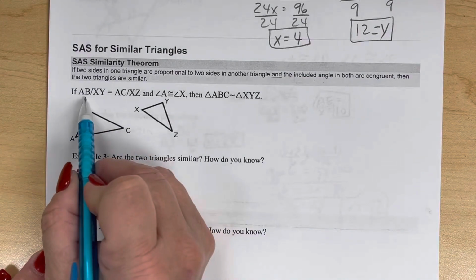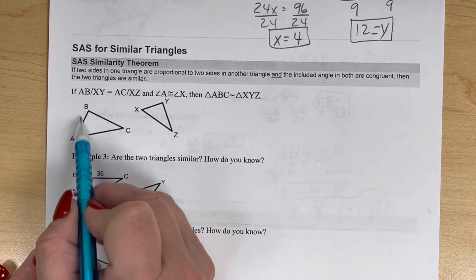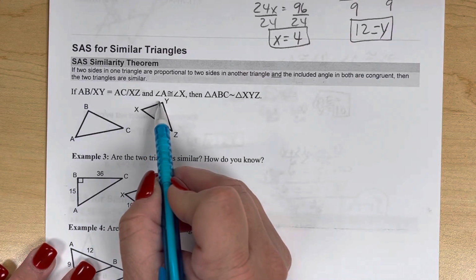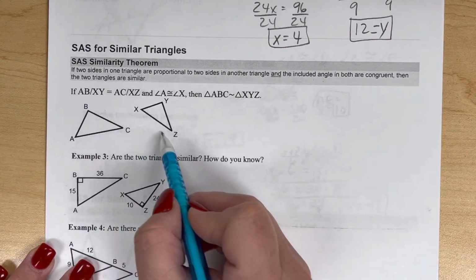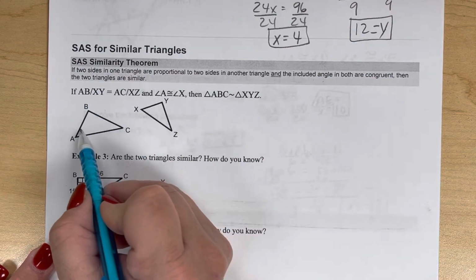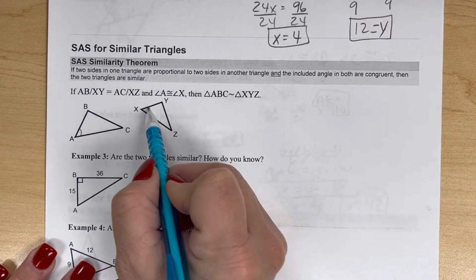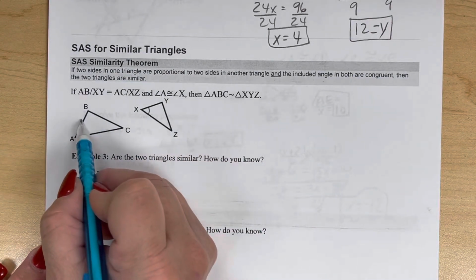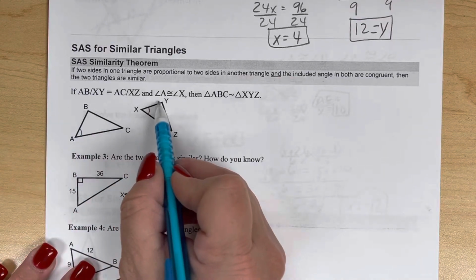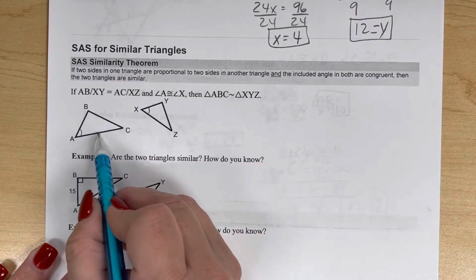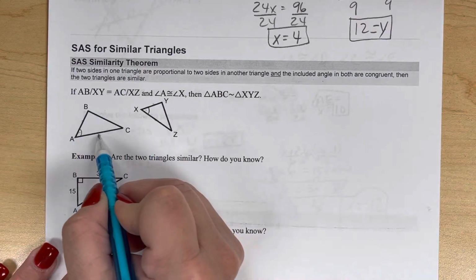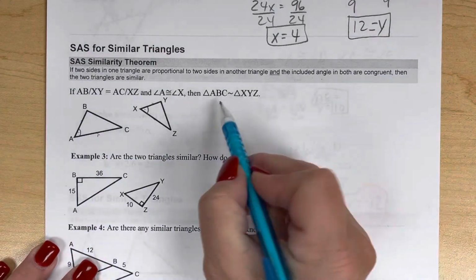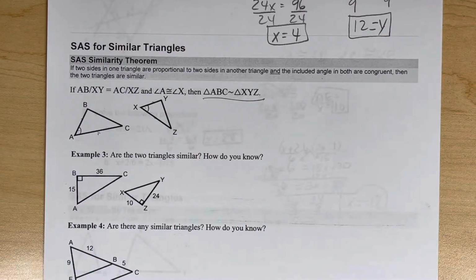So this is telling me that AB and XY is equal to AC and XZ. And then it says angle A, that's that one, is congruent to angle X. Okay, so they said first AB and XY, that's this one, and then AC and XZ. So that gives me side, angle, side, side, angle, side. That's what they're talking about, okay? Then I can say that those two triangles are similar to one another, okay?